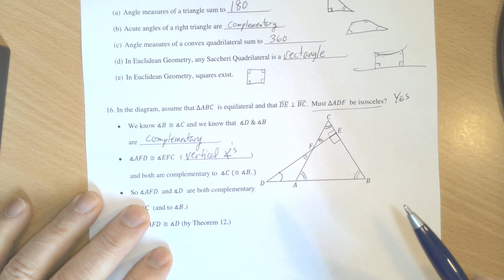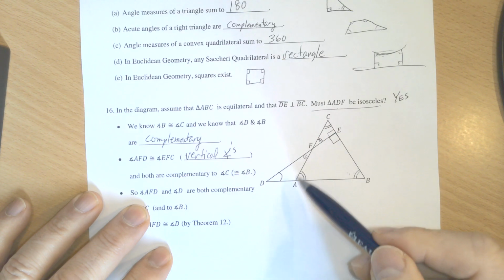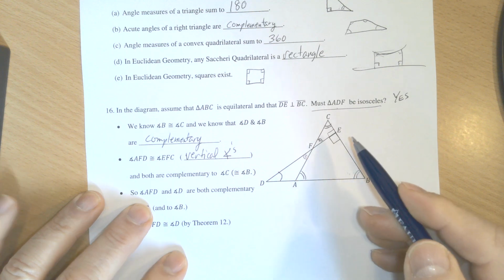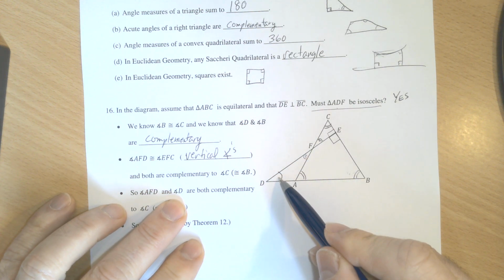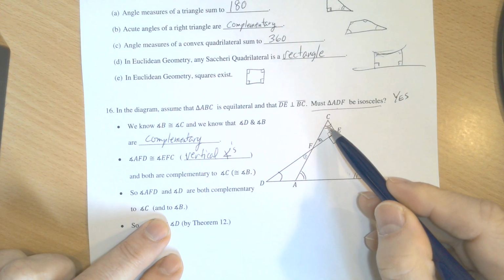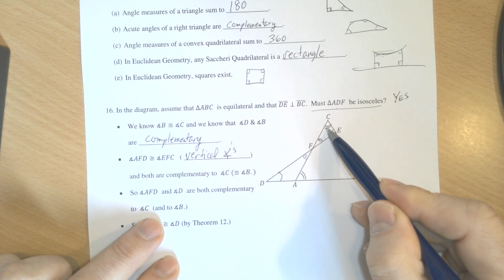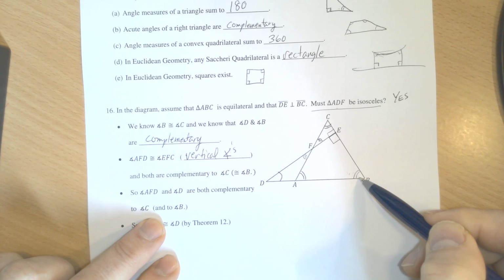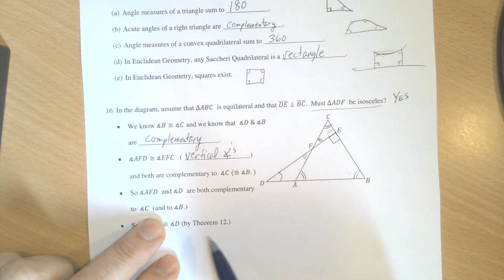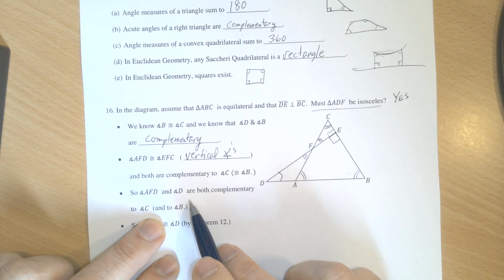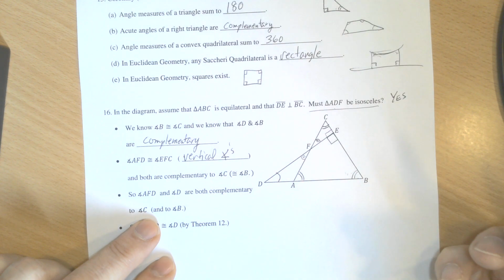All right, well, what does that give us? Angle AFD and D are both complementary to angle C, as well as to angle B. So that tells us if they're both complementary to the same angle, that means that they are actually equal to each other.